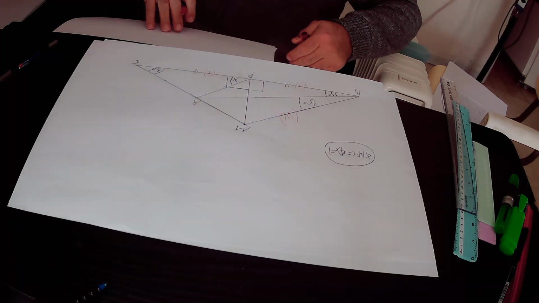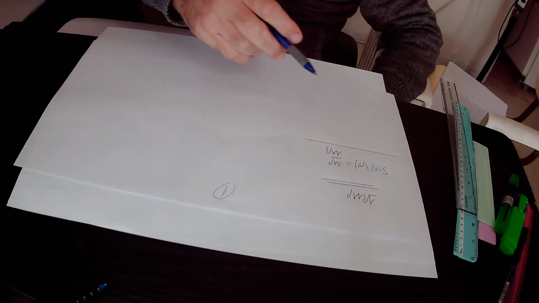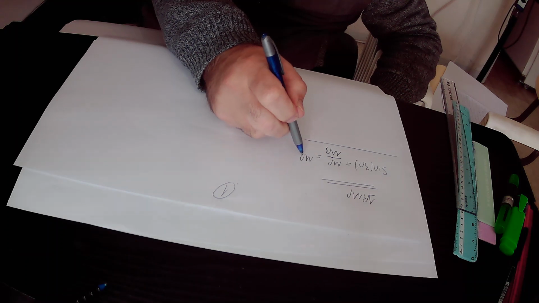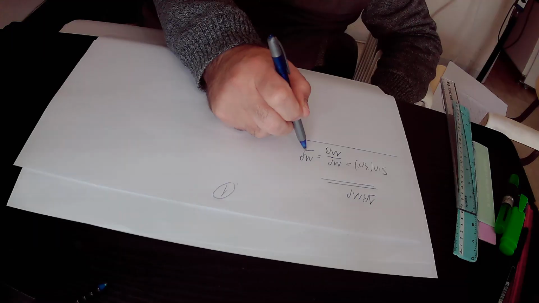And therefore, sin 30 degrees equals MP over MB, and MB equals 2A according to our definition.